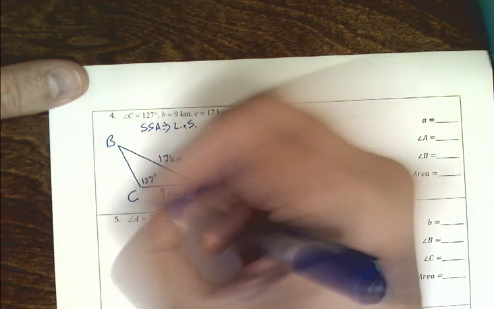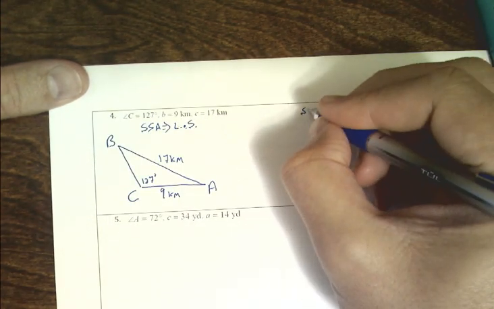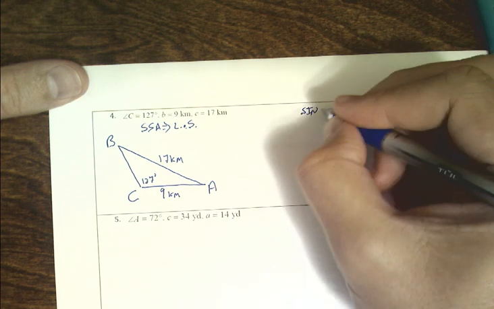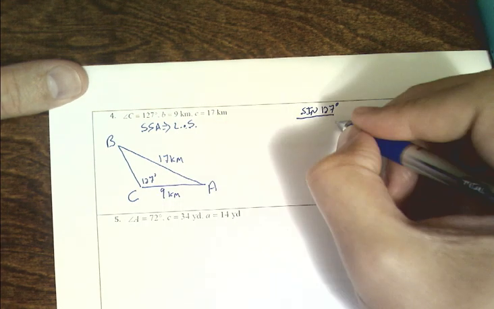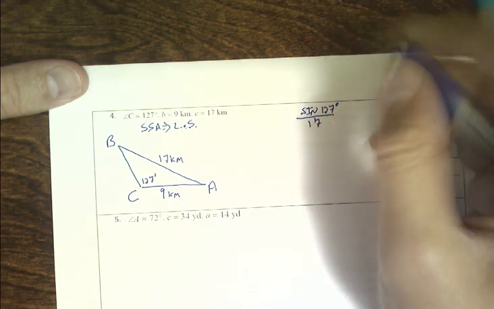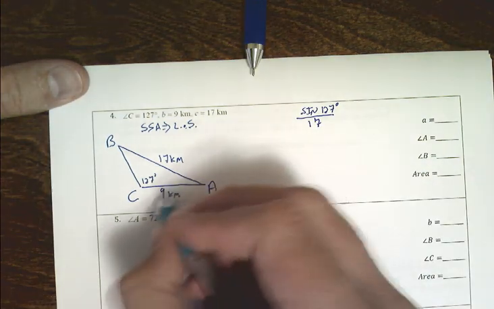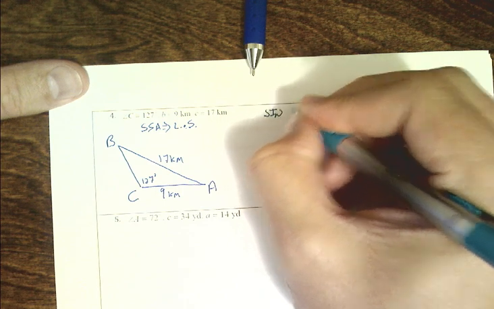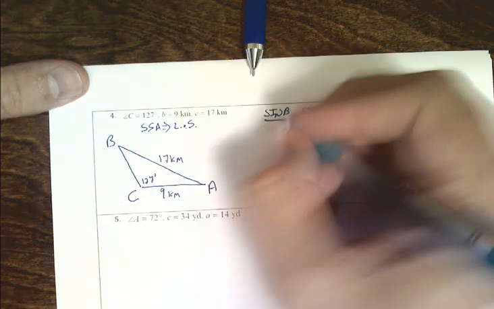So let's start with our completed ratio here. Sine of 127 divided by 17. And then we are also given b, so I'm going to go sine b over 9.